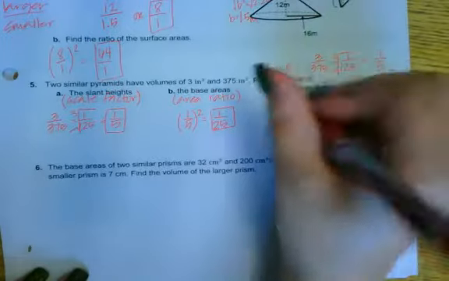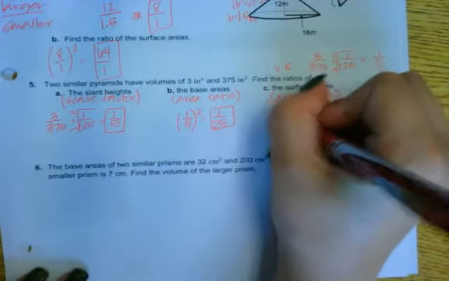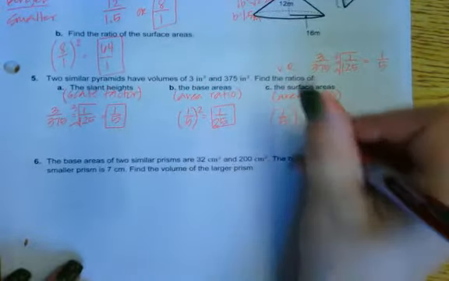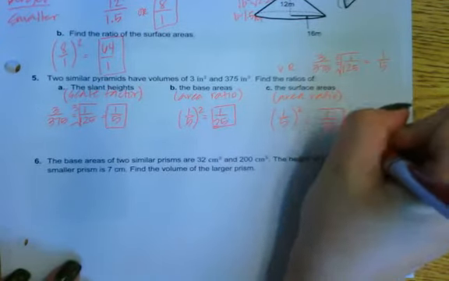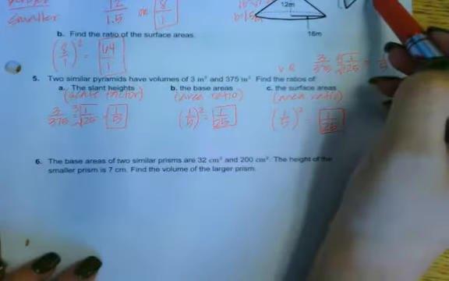How do I find this ratio? Same thing, squared. How does the slant height relate to a scale factor? Because it's just in base units. So it would be like a side length or a radius or the perimeter. It's just in your regular unit.